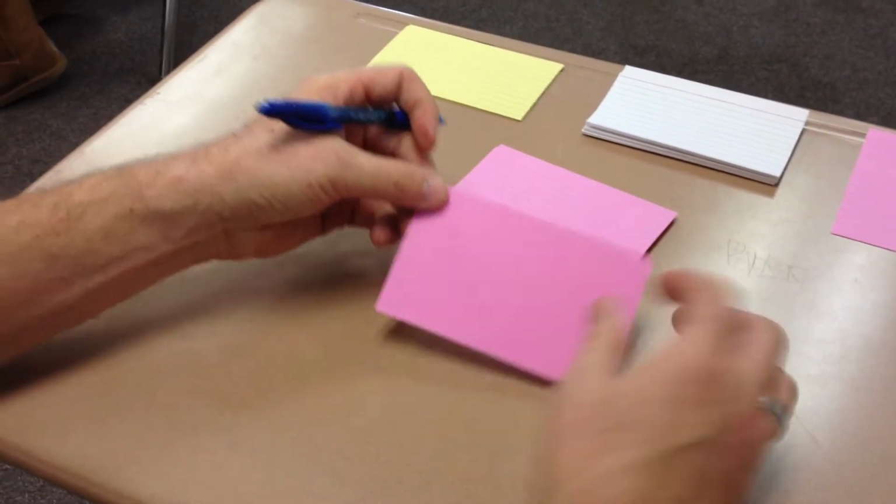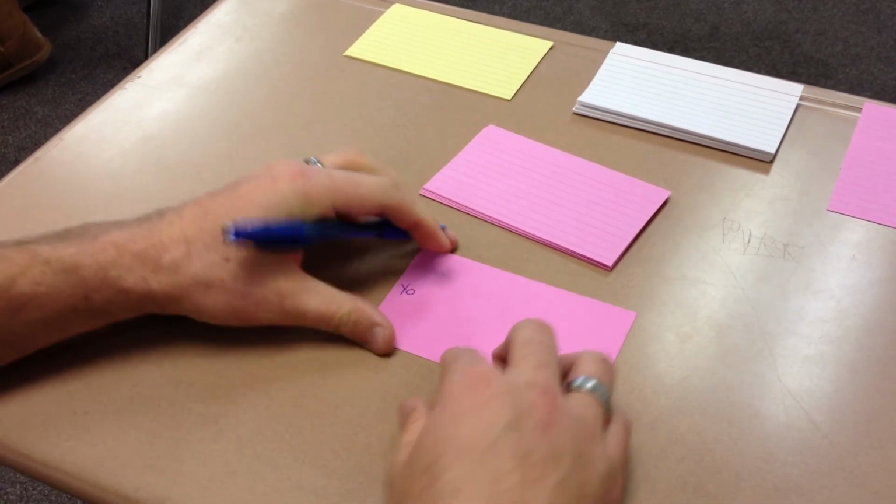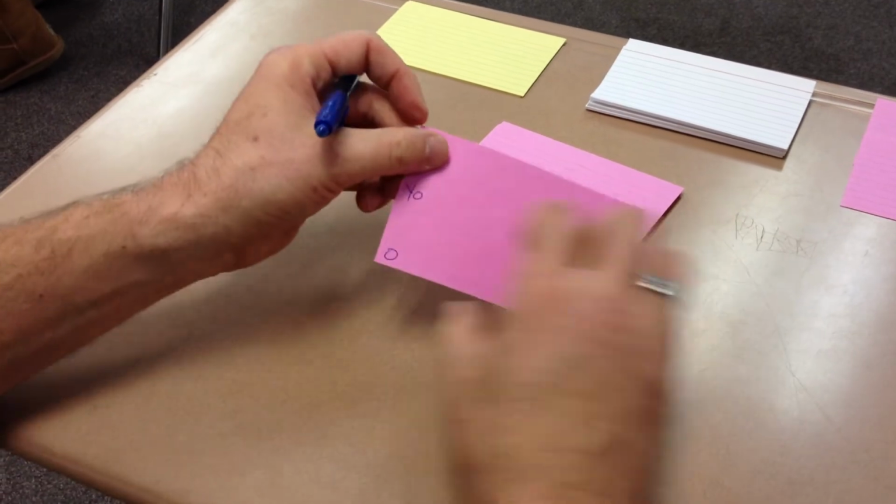Turn the card over and in the left margin it is yo and the conjugation ends in O. It's very important that you have it in the right spacing of the card. Set that card to the side.